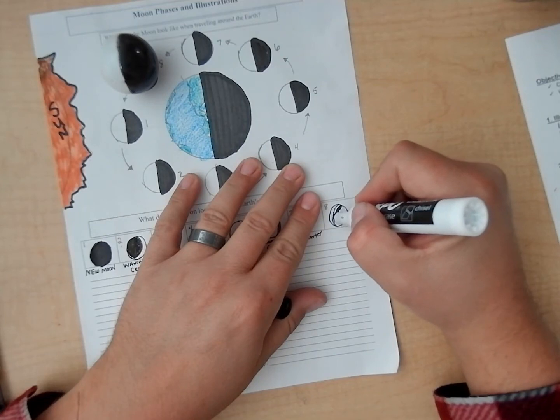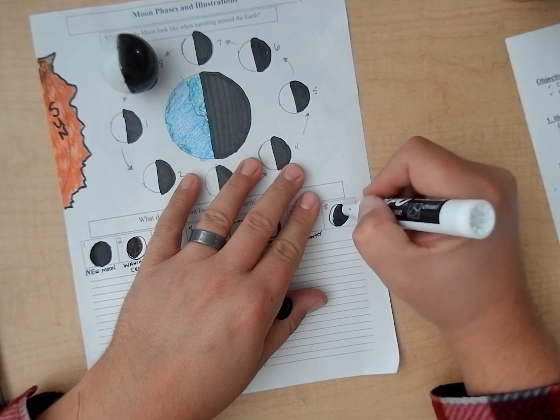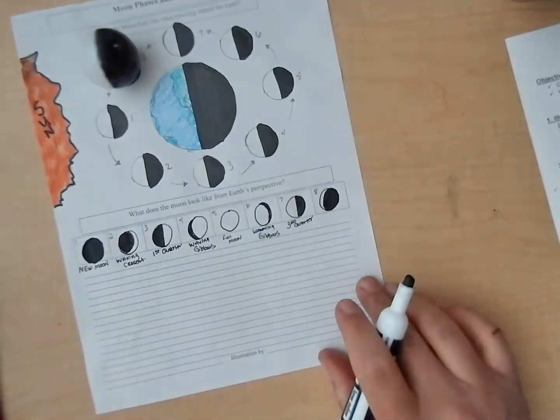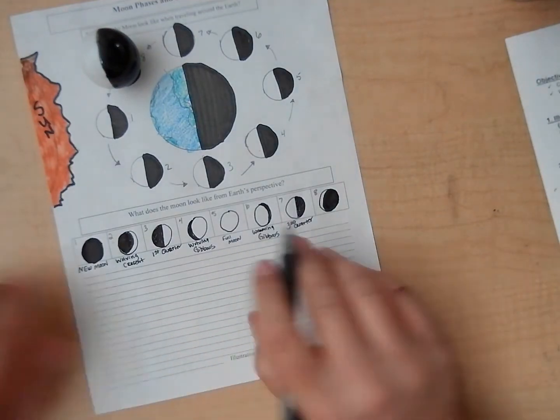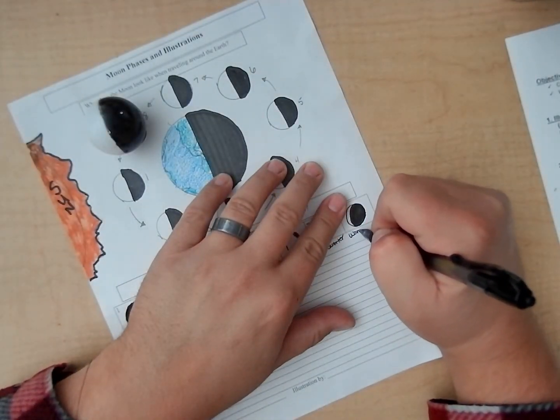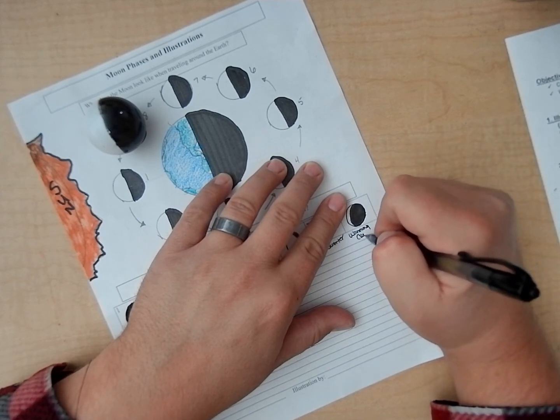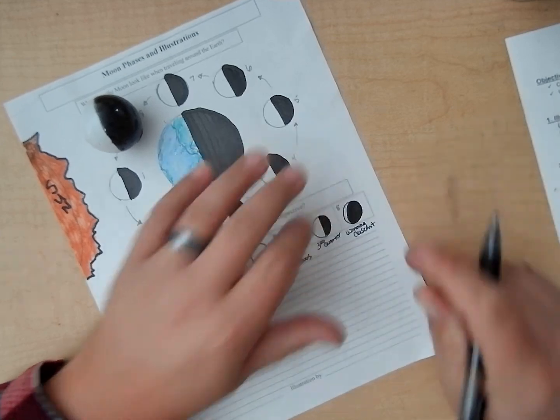So I'm going to take my marker and just paint on the darkness to the right, like that. And this one is not a waxing, it's a waning, because it's light on the left, and it's a crescent again, a waning crescent.